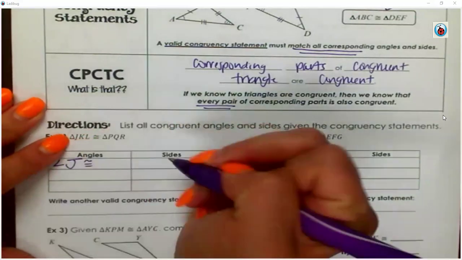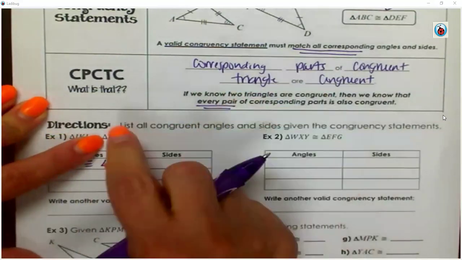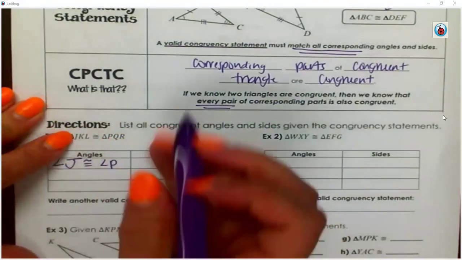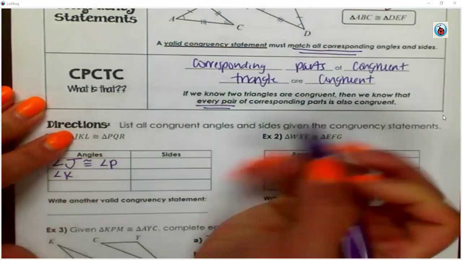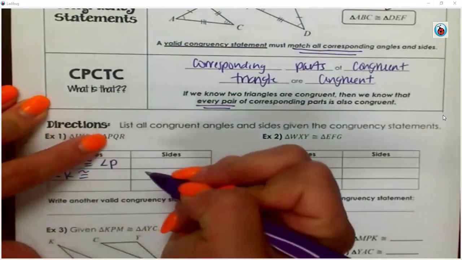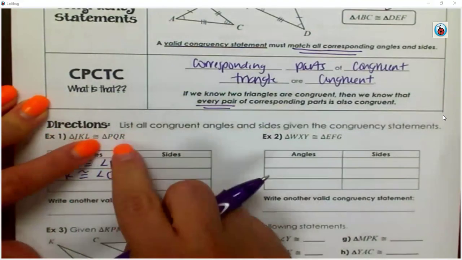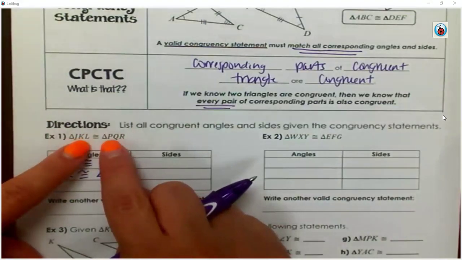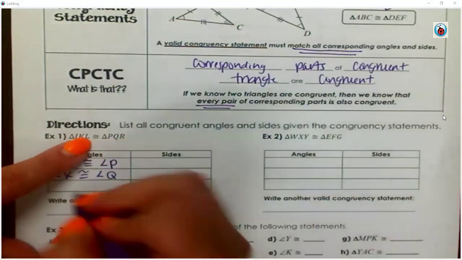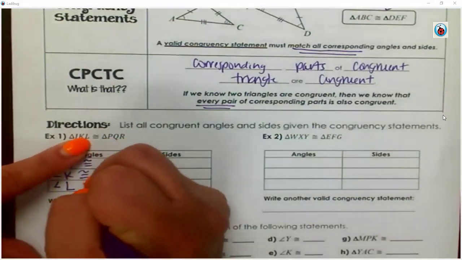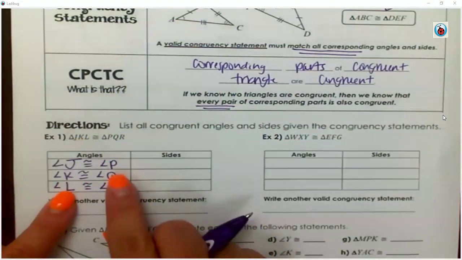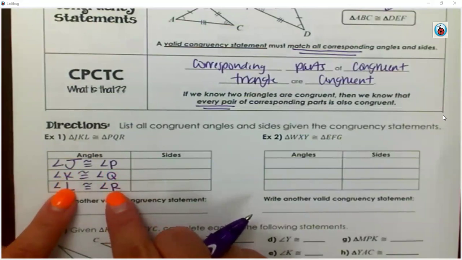This is going to be congruent to angle P because it's the first angle in this triangle. Then the second angle K is going to be congruent to angle Q. Notice how both of those are in the second position, so therefore those are corresponding. Then the last one says angle L is congruent to angle R. Okay, so J and P are congruent, K and Q are congruent, and L and R are congruent.